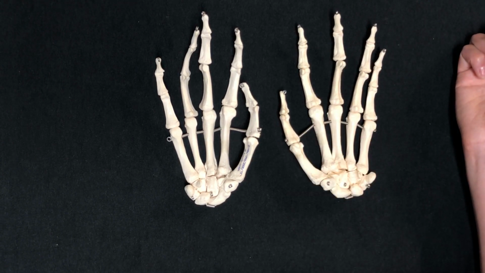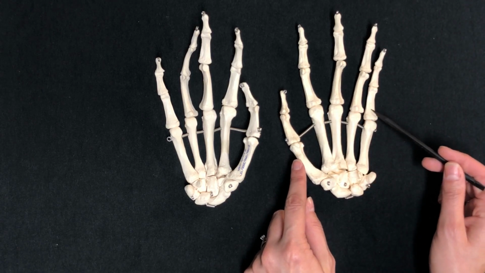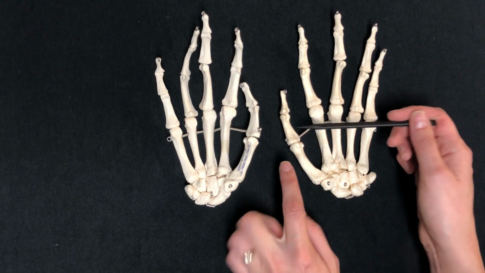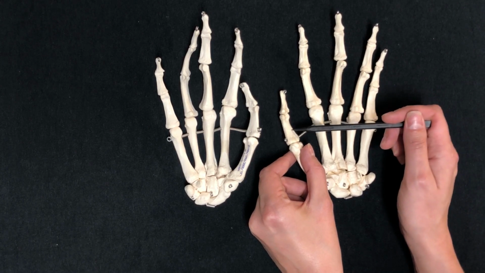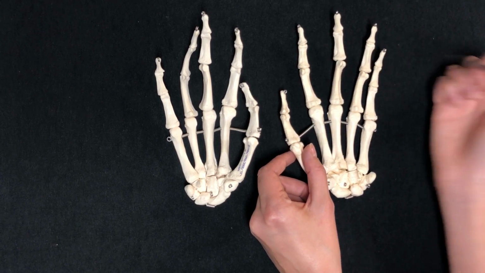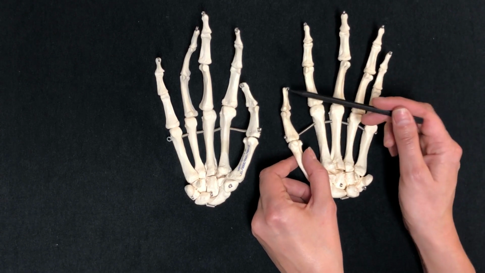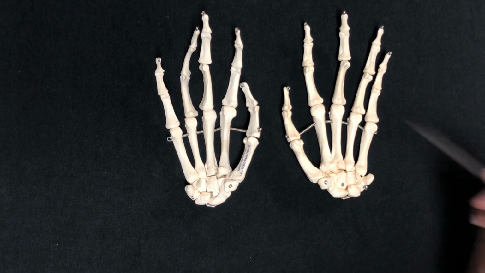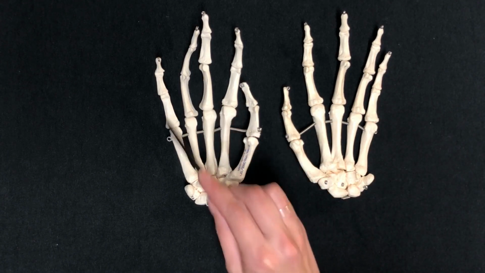And they're numbered from 1 on the thumb all the way to 5 here on your pinky. Now, the thumb is a little bit different because you see there's only 2 bones here instead of 3. So instead of having distal, middle, and proximal, there's only distal and proximal phalanges. So 1 is always thumb, so 1 through 5 and 1 through 5.